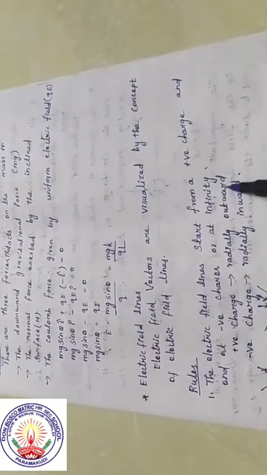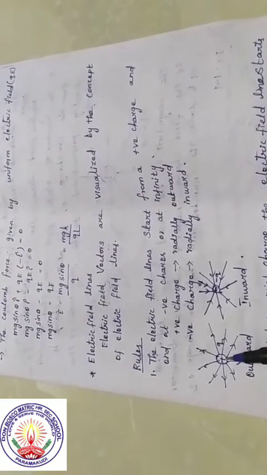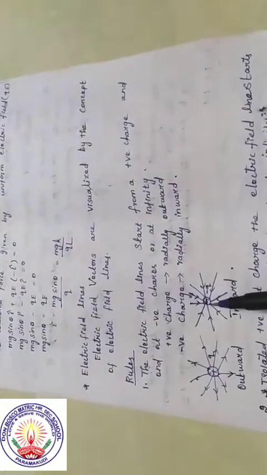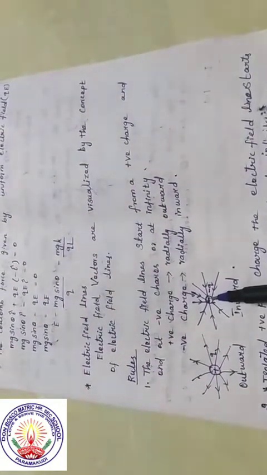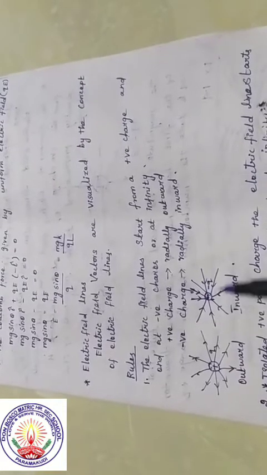So for a positive charge the field is radially outward, and for a negative charge radially inward, as you already learned. Look at this diagram. This is the positive charge, and this is the negative charge. Positive charge means the direction of the electric field is outward, and if the charge is negative the direction of the electric field is inward. This is the basic concept, and this is the first rule.